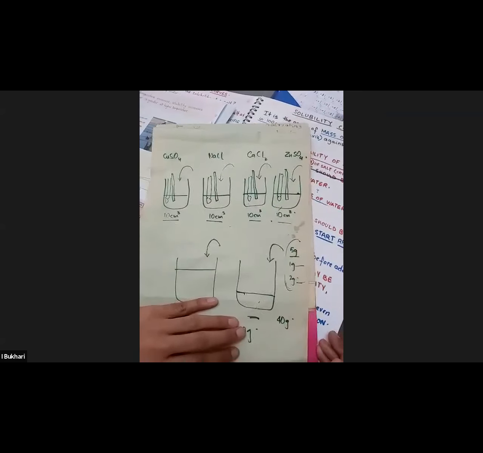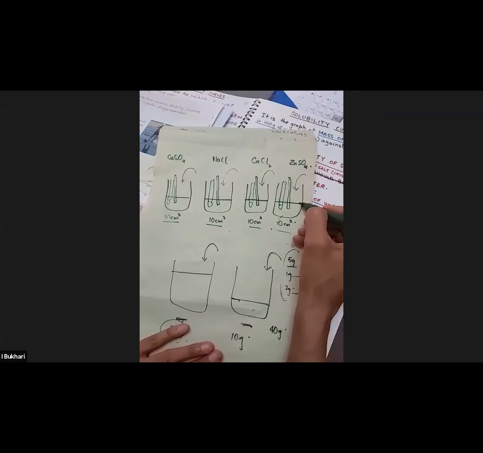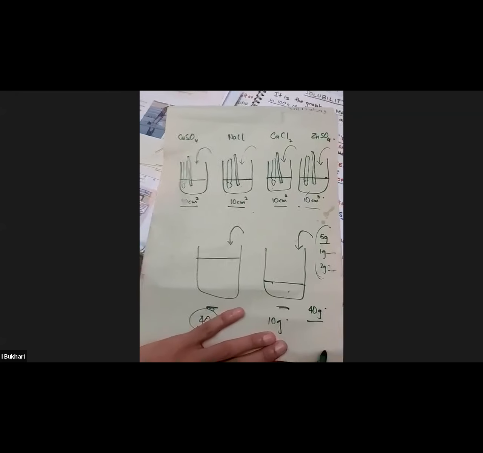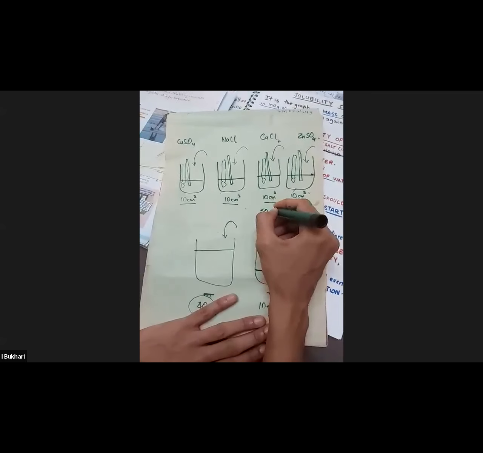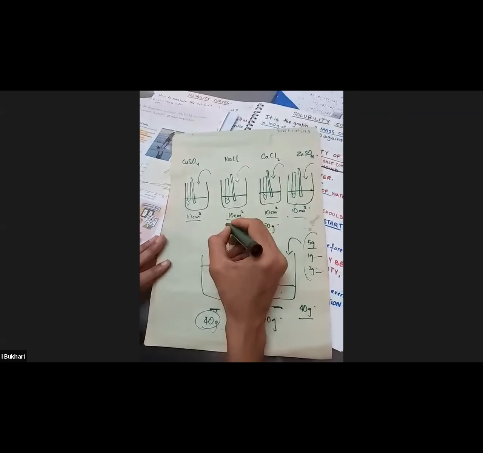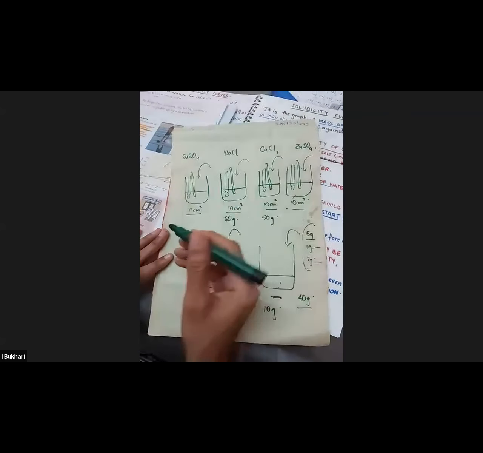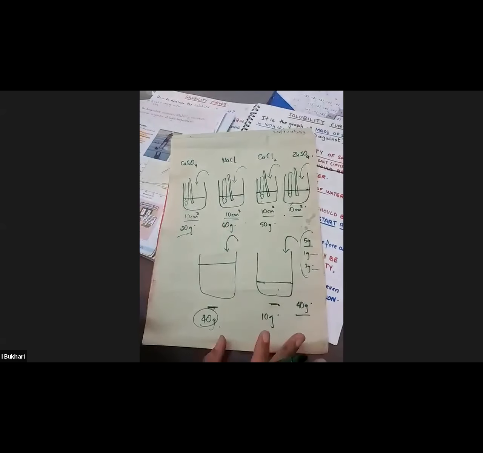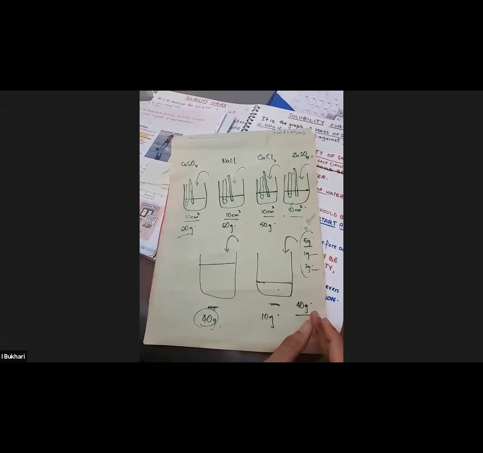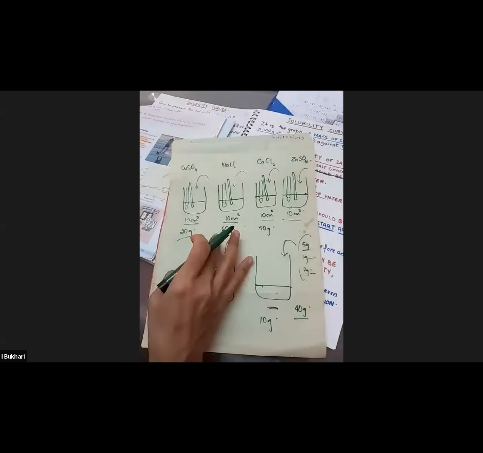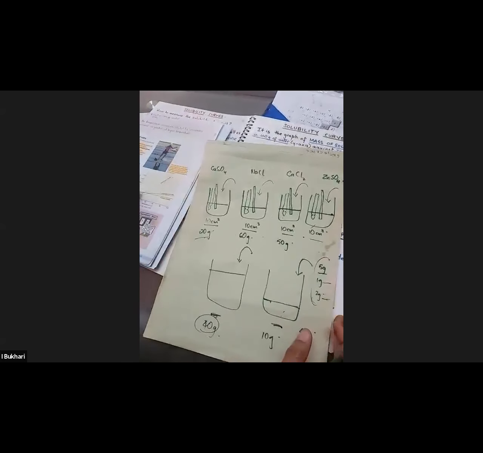Okay, so as soon as you see the crystal, you will stop adding and you will note down the value. Okay, for example, 40 grams is the value for zinc sulfate. For example, 50 grams, I'm just taking random numbers. 50 grams was the value for calcium chloride, or let's suppose 60 grams was the value for sodium chloride, or 20 grams was the value for copper sulfate, and so on and so forth, right? And this is how we plot the solubility curve.